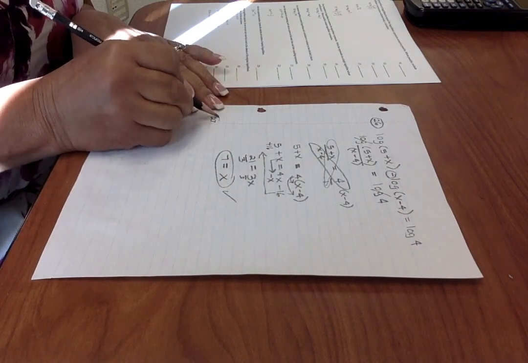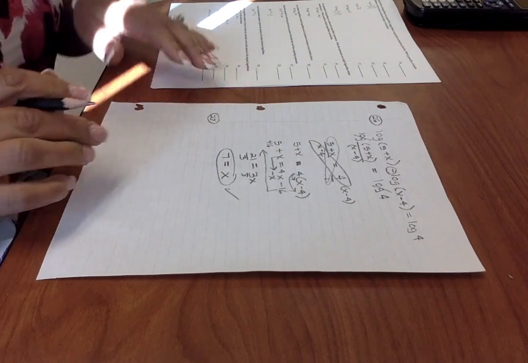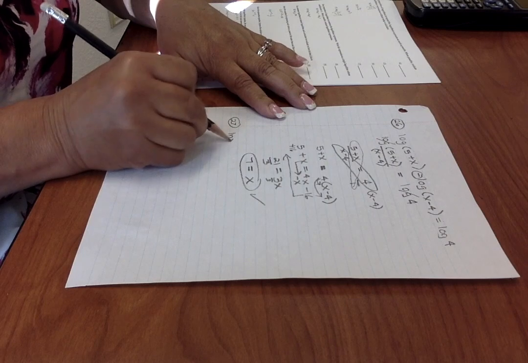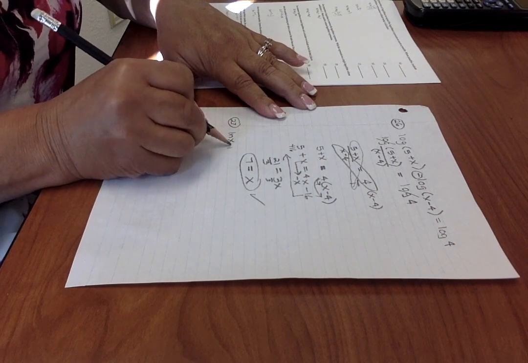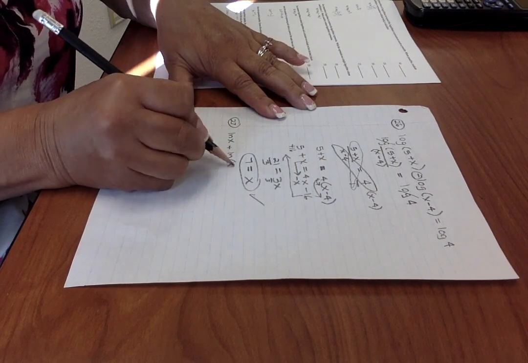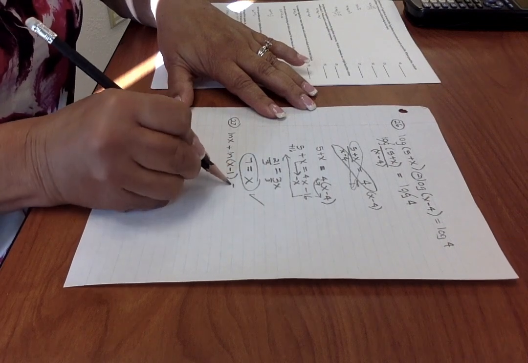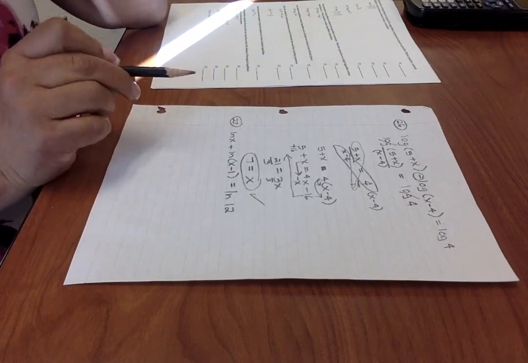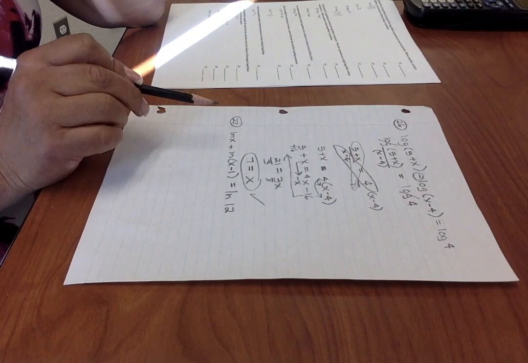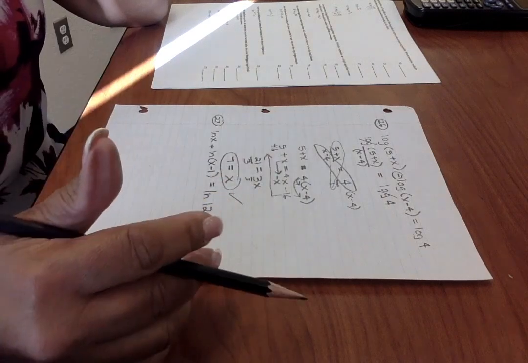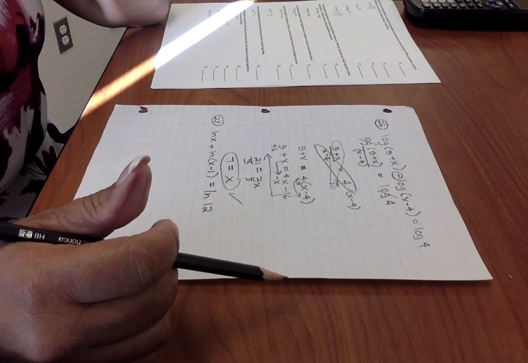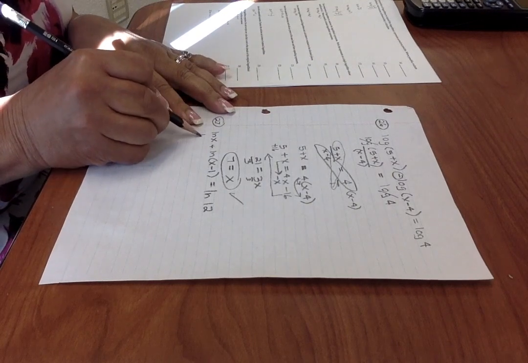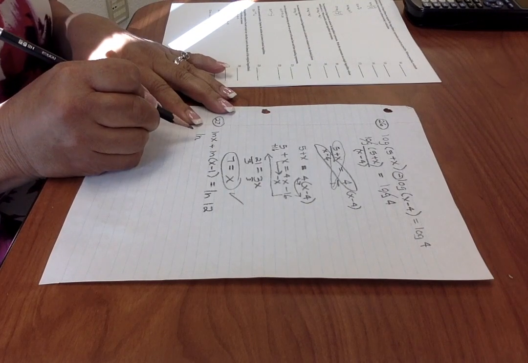Last problem, 27. In 27, again, you have multiple log expressions. On the left side you have two different logs, but you can combine them into one. So that's pretty much the point of 25, 26, and 27. On one side you have more than one log. You're going to put it together using the properties of logs.